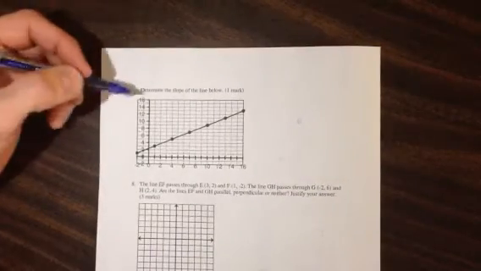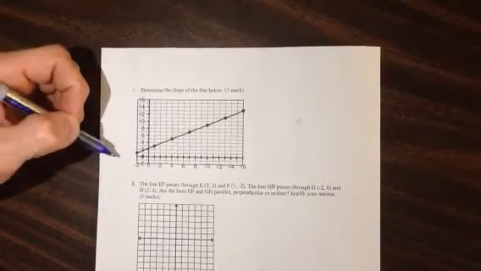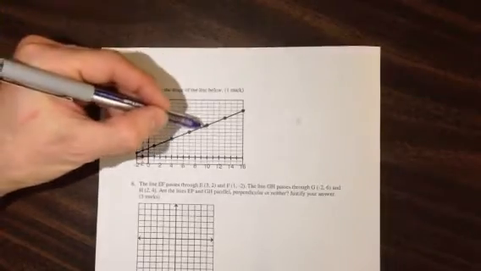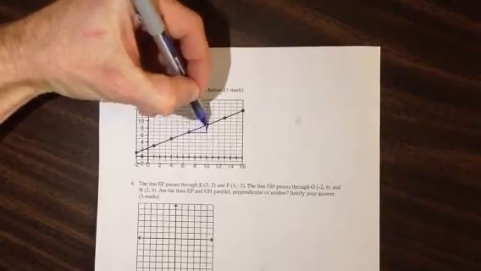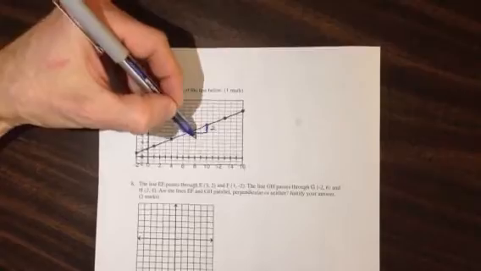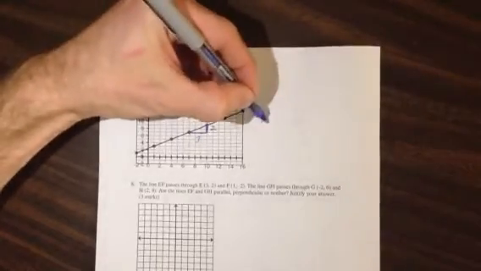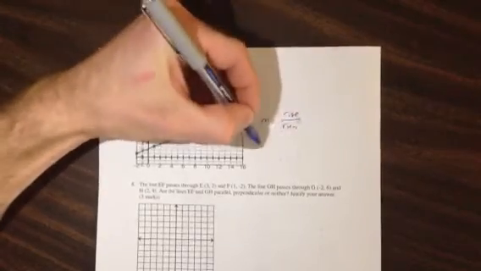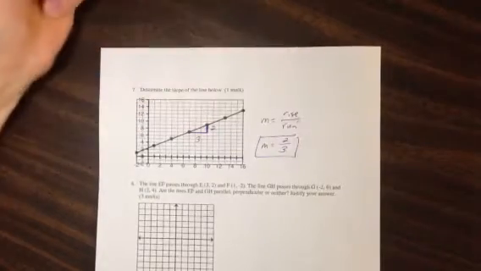Determine the slope of the line below. And there's lots of grid points given to you, so there's lots of places you could use to measure this. You can pick any grid points you want. I'm just going to pick these ones in the middle here. Make myself a little triangle. I'm counting 2 as a rise and 3 as a run. It's going up as I move from left to right. So my slope, which is rise over run, is going to be 2/3.